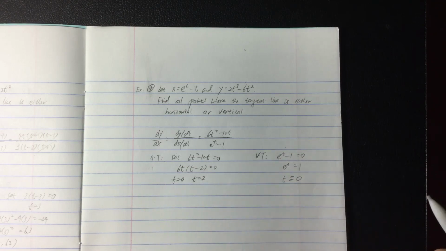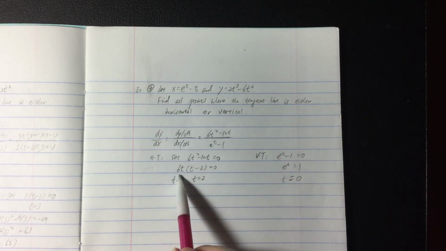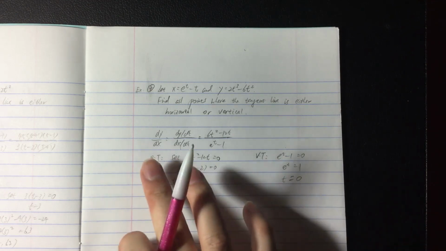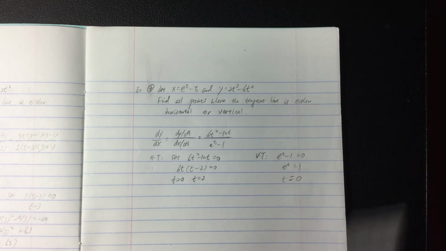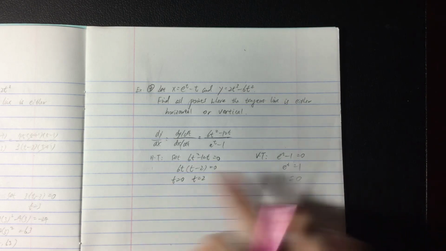Do we see a problem here? When t equal to 0, the tangent line is horizontal and vertical at the same time. How is that possible? That's impossible. In general, a tangent line cannot be horizontal and vertical at the same time. So in this case, what should we do?